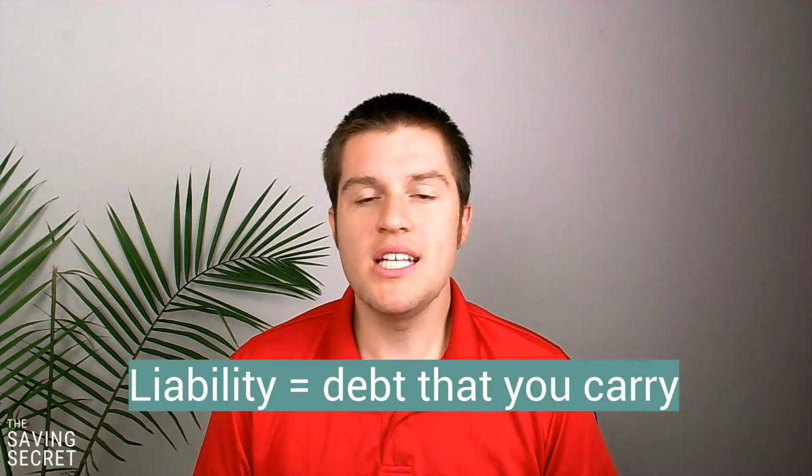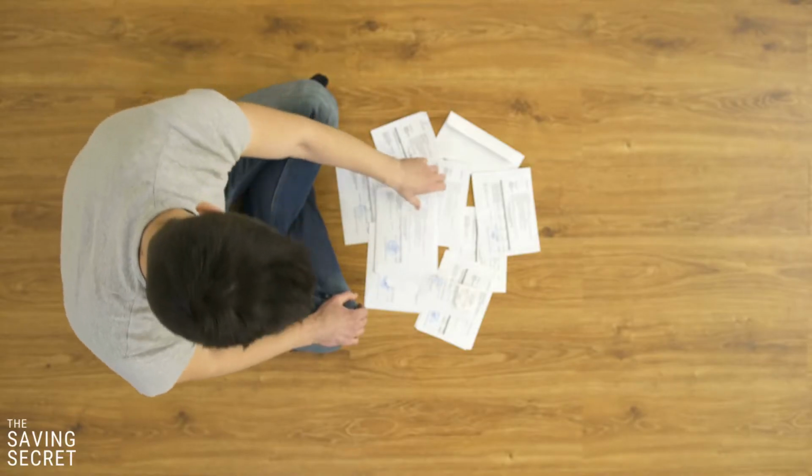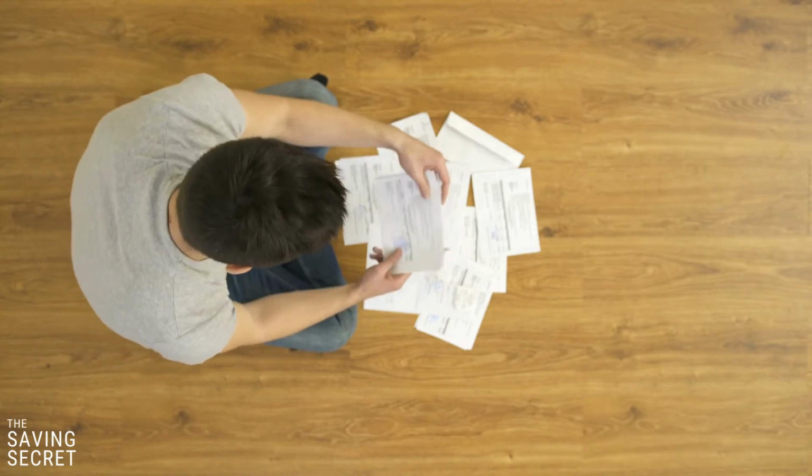A liability is debt that you carry. And sometimes that debt can be attached to an asset. For example, if you own a home, you have an asset in a home, but you might have the liability of carrying a mortgage. This is how much money you still owe the bank, or how much is still on your mortgage.